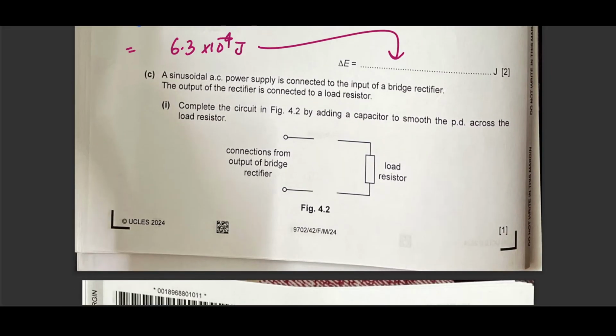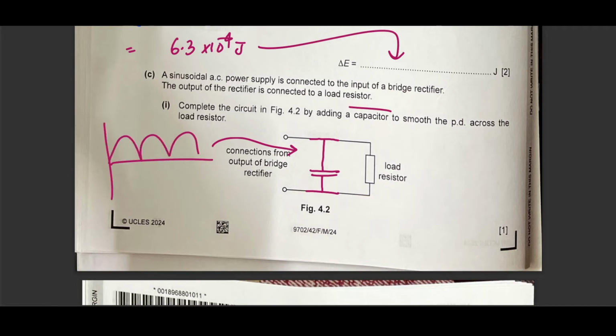The next part he says to add a smoothing capacitor in the system. So the smoothing capacitor is always added in parallel to the load resistance if the output is coming from the bridge rectifier. To further understand this, you can check out my lecture on capacitors and smoothing capacitors to understand how this bridge rectification works. Basically, if this is our rectified output, then the smoothing capacitors actually convert this into a graph with less ripples or reduced ripples.